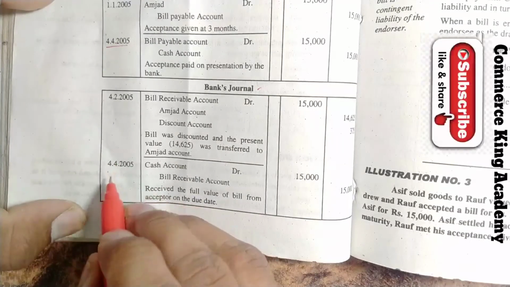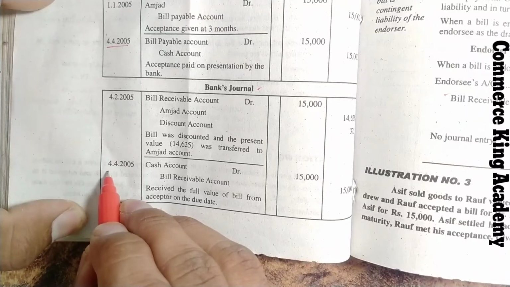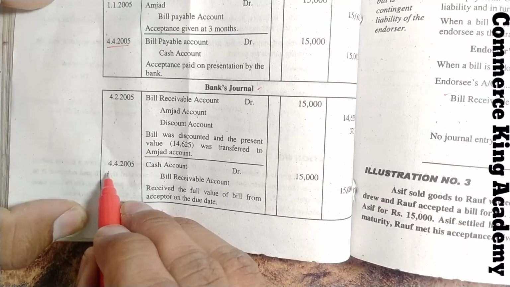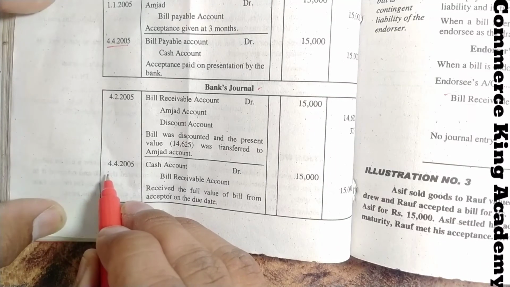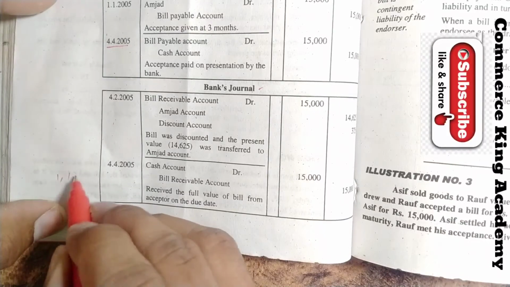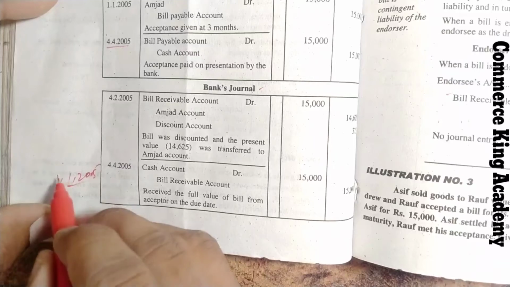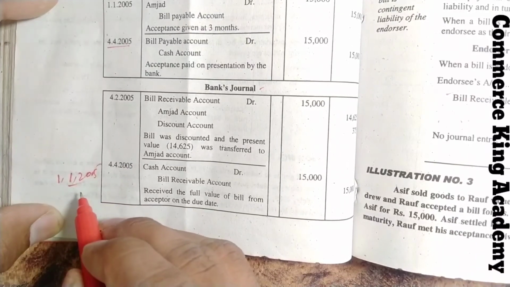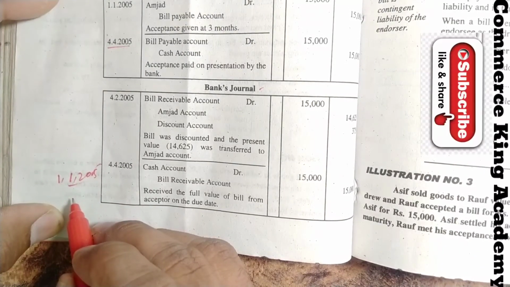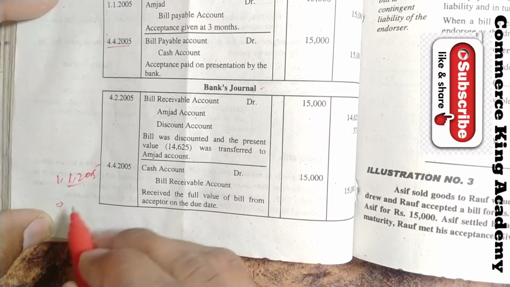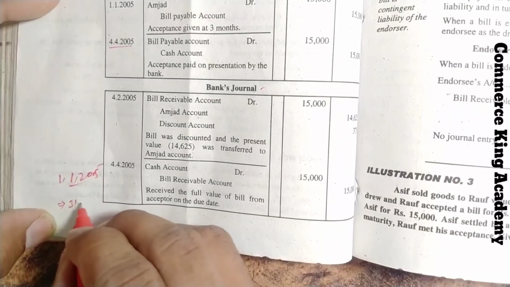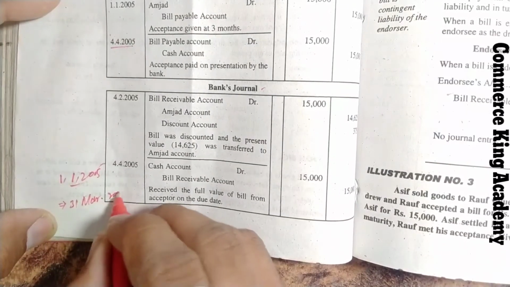Alright? And another concept: the issuance date of the bill of exchange was 1st January 2005. With this date, the maturity date after 3 months would be 31st March 2005.